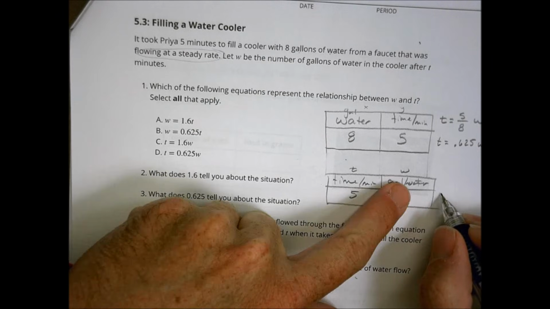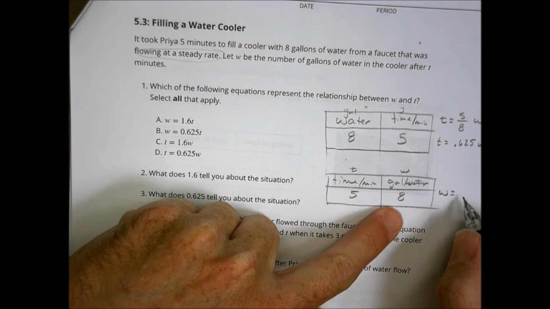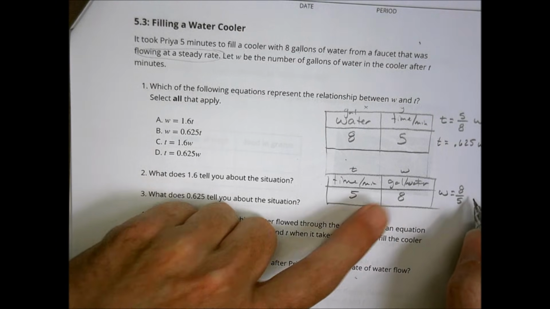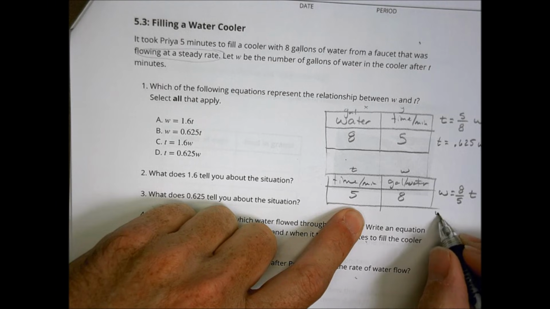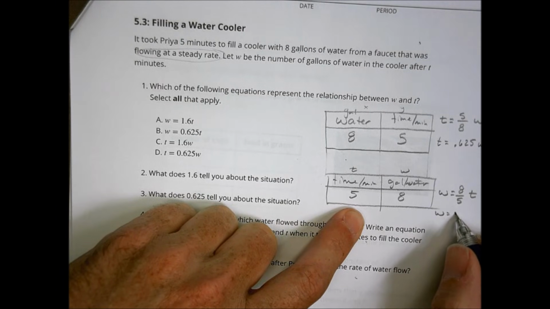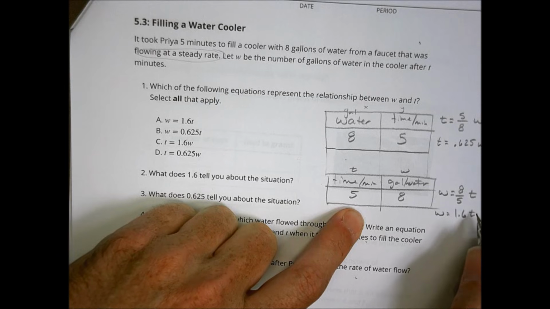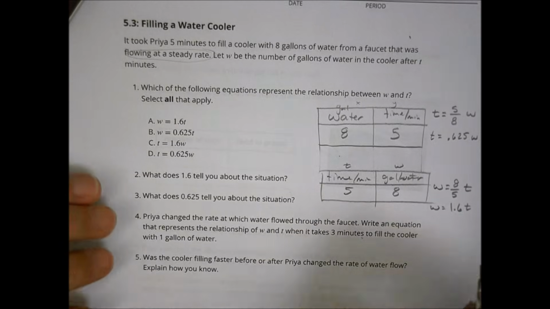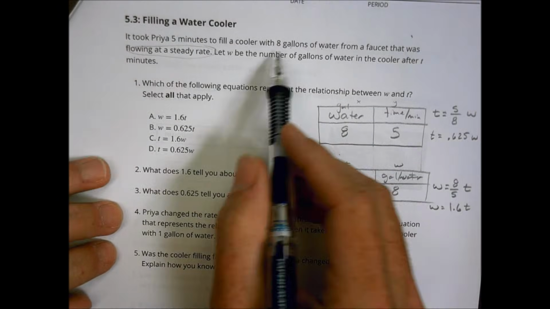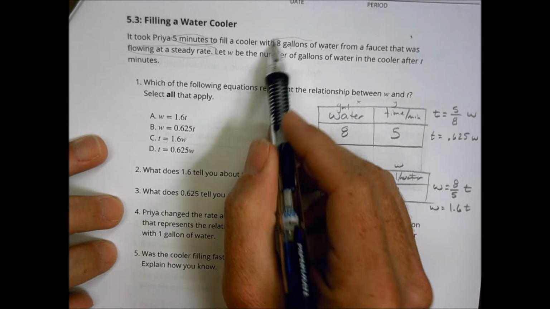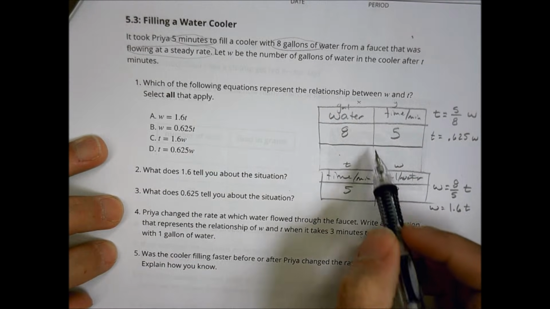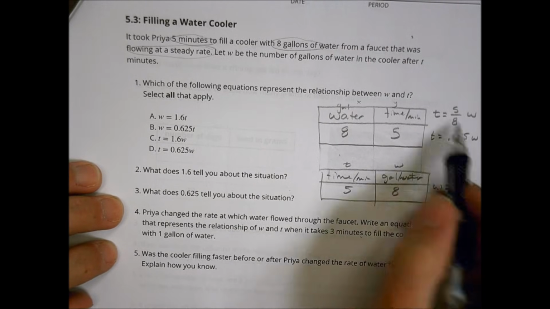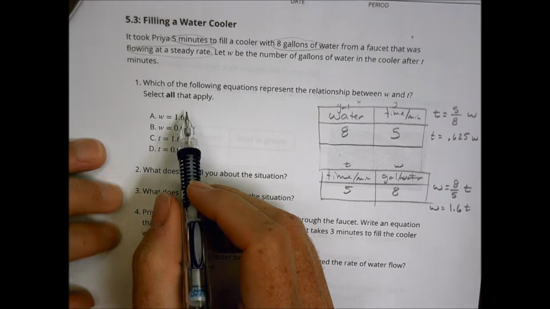So I would say that my W is equal to my constant of proportionality, 8/5 times my T. This can also be written as a decimal, which would be W equals 1.6 times T. So what we're doing is taking the information we have, 5 minutes, 8 gallons, and writing them up as two different charts, and we change the order around to create two equations.